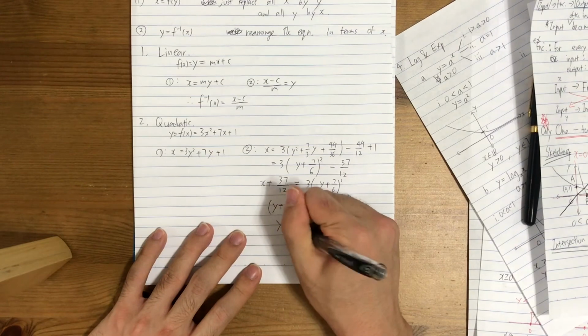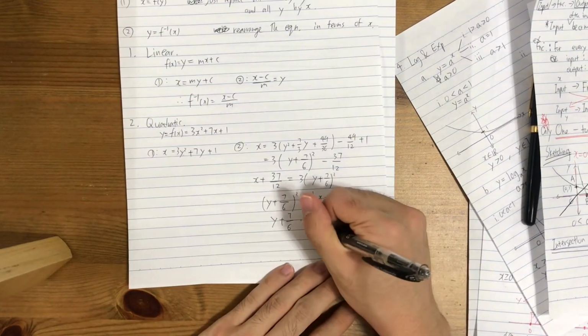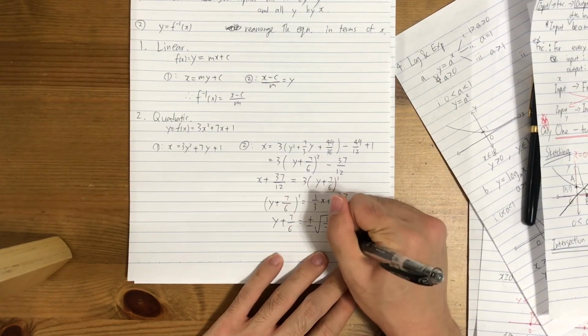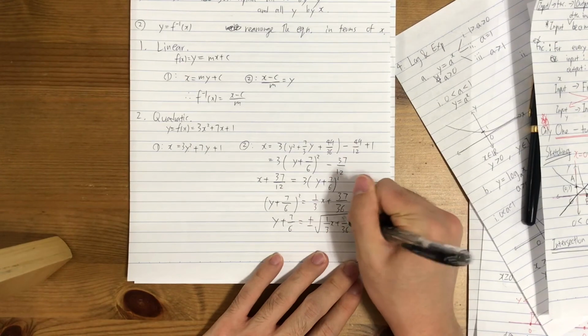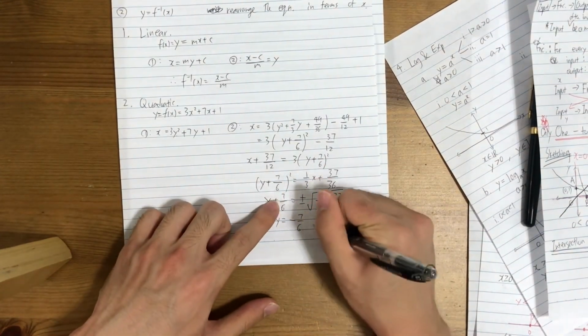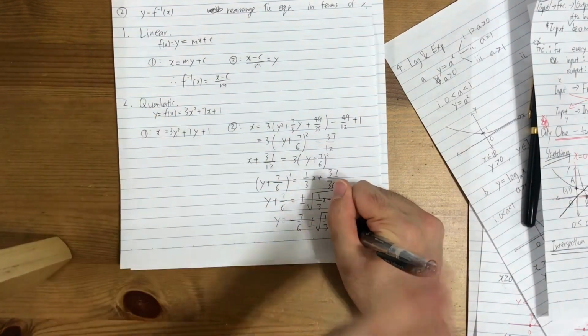And square root both sides. Remember, when we square root both sides, we have plus and minus. Don't forget to write plus and minus, okay? It's not just square root, it's plus minus square root. And we move this to the other side.